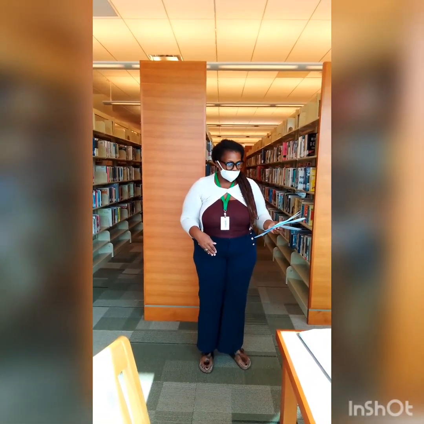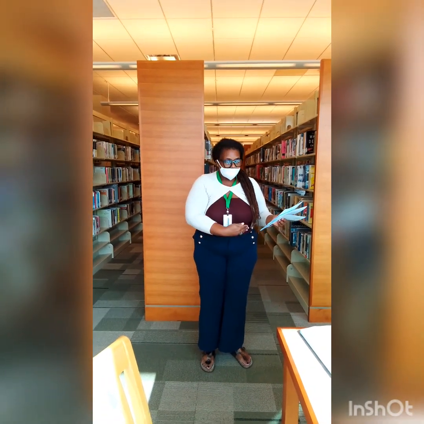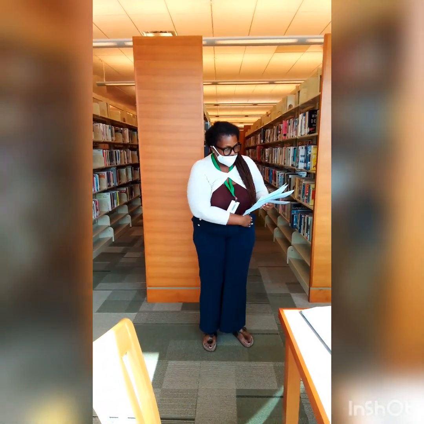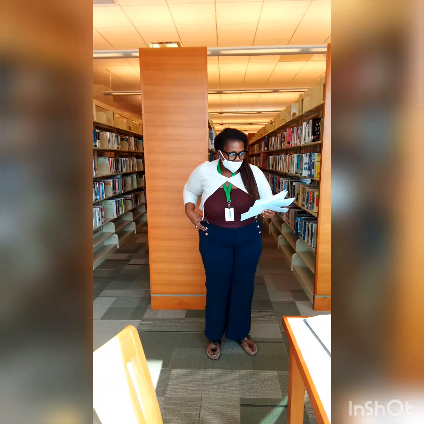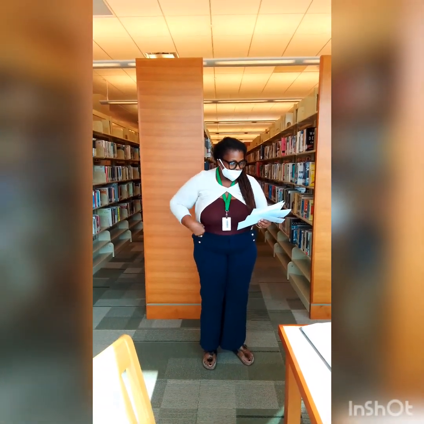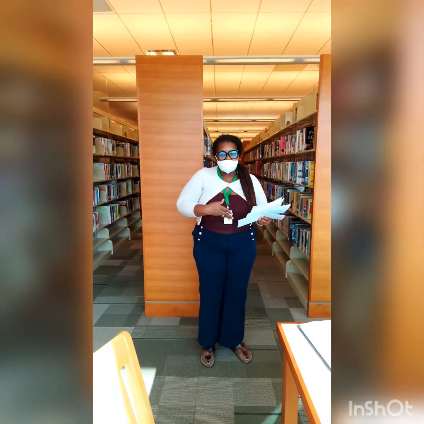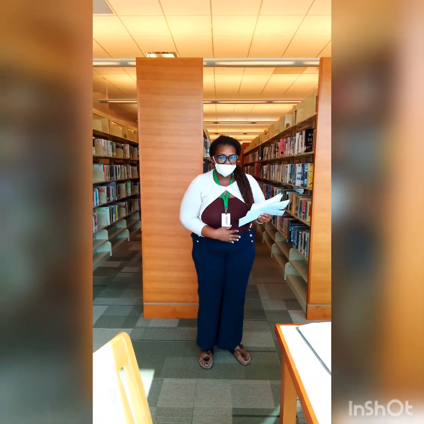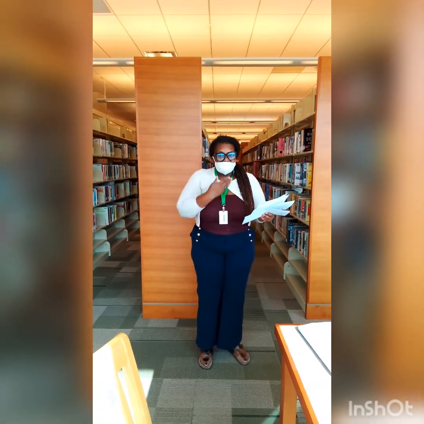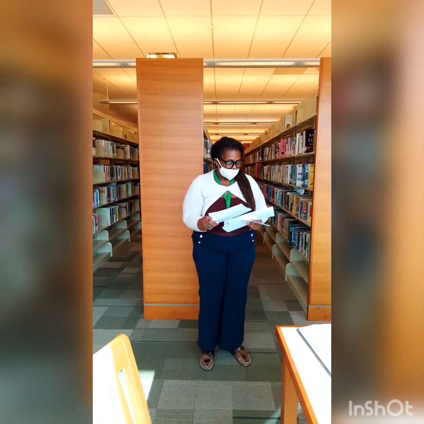Transverse: it divides the body horizontally into superior and inferior parts. Above the midline, below the midline.